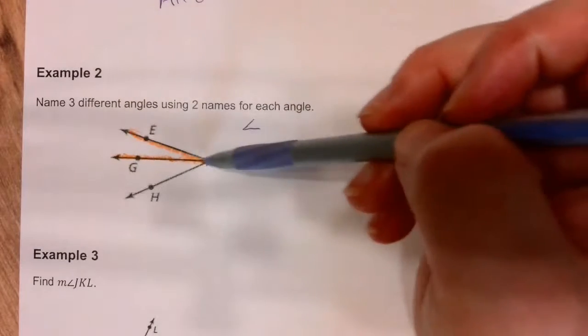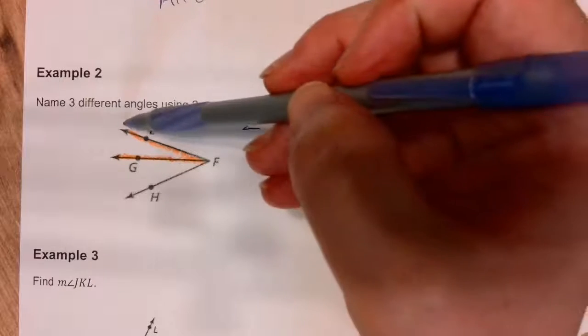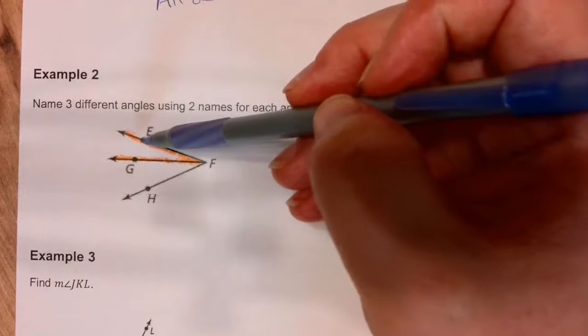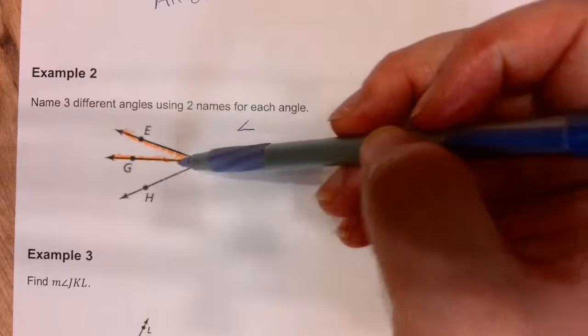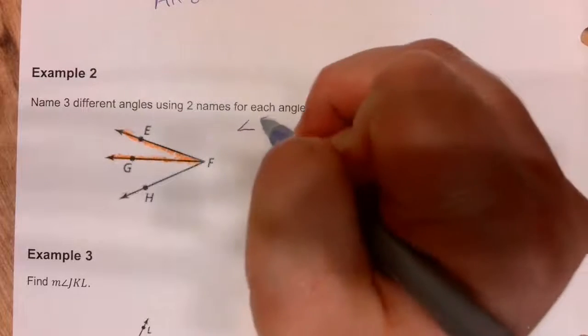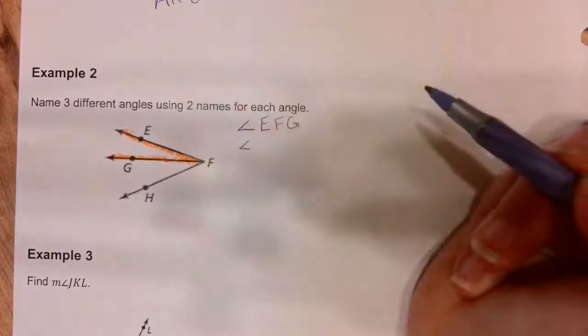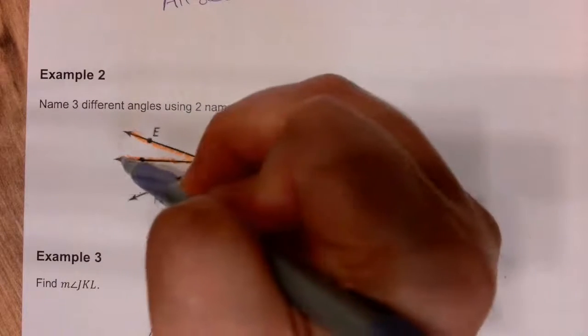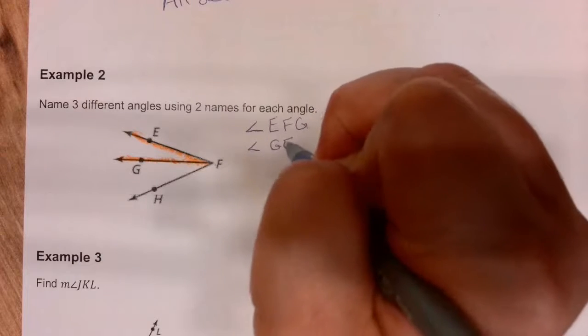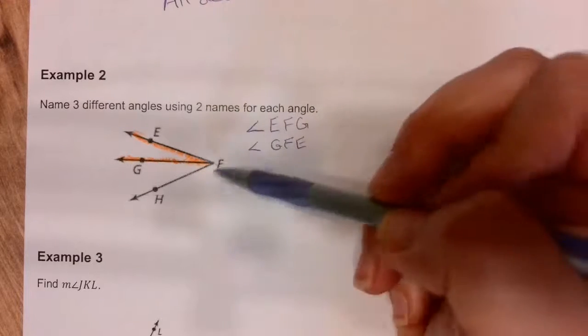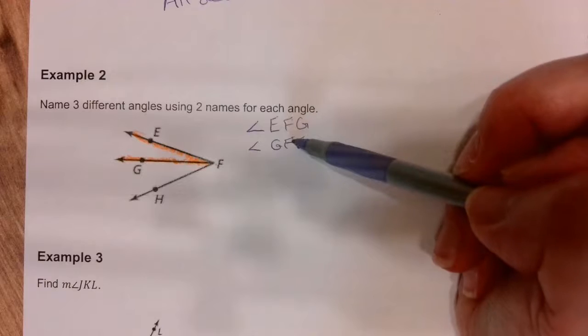If you were to draw it, which letter would you touch first? E, then F, then G. What if you drew the other directions? You would hit G, F, and then E. Notice the vertex is always the middle letter.